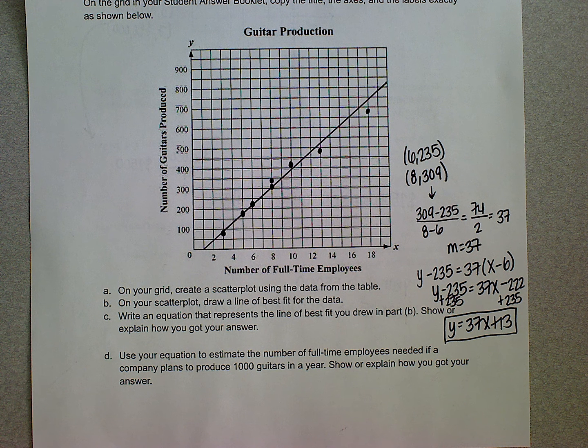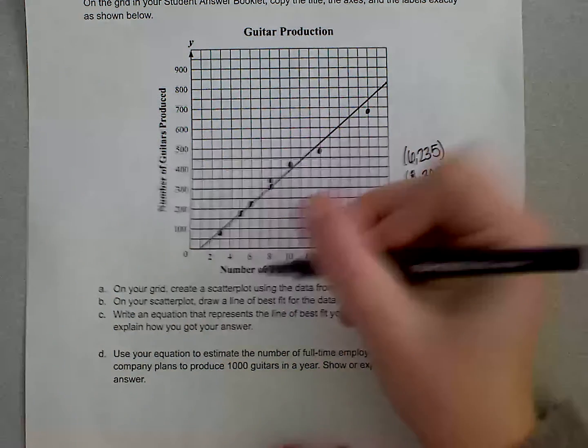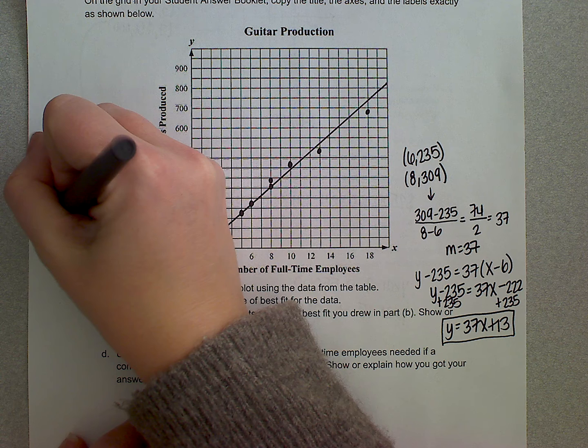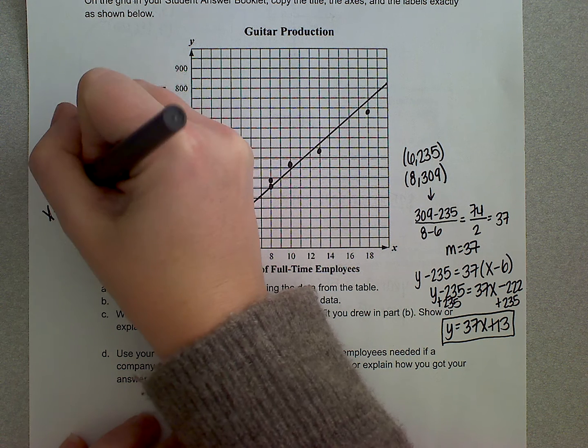Use your equation to estimate the number of full-time employees needed if the company plans to produce 1,000 guitars in a year. Show or explain how you got your answer. The main thing on this is that you label. This is the x-axis, right? So for us, x represents the number of employees.